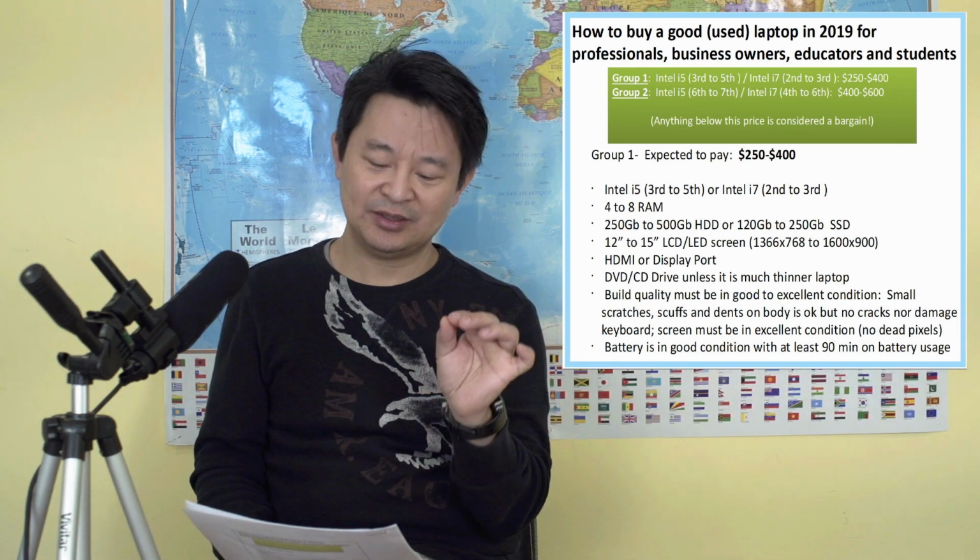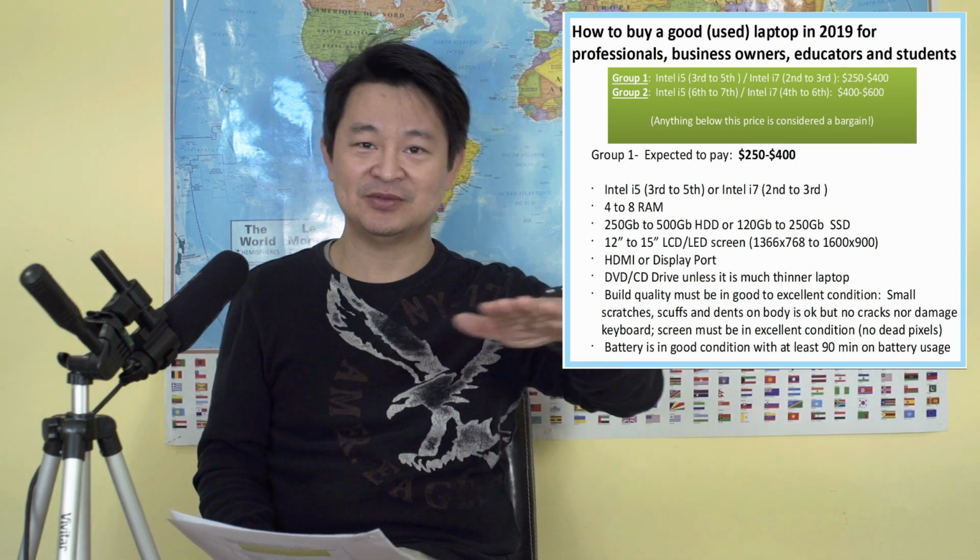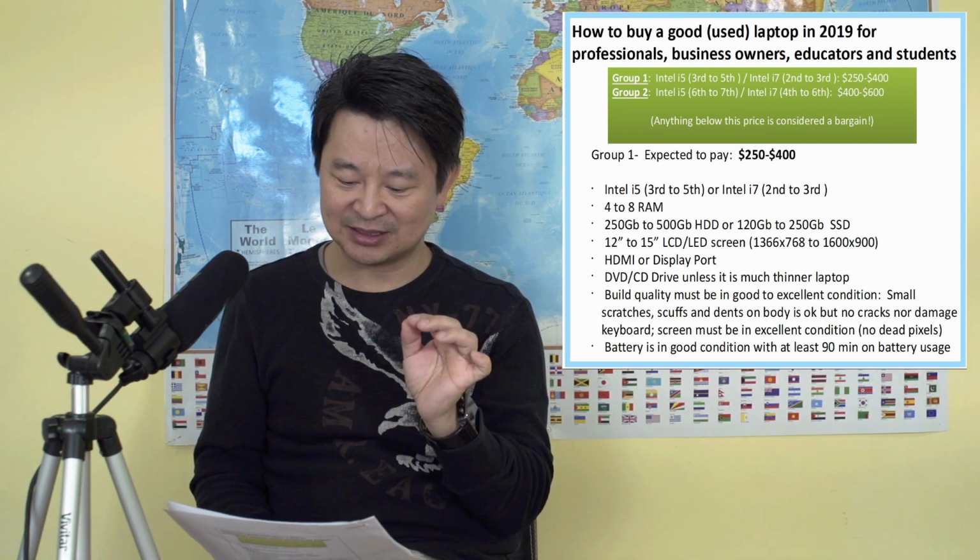So, excellent. Now, in terms of build quality, what do you expect for less than $400? Well, make sure it's in good to excellent condition. What I mean by good and excellent condition, well, it's okay to have a little scratch on the surface of the build, and maybe a little dent is okay. Scuff, maybe something that's wearing out, that's fine. But look out for any cracks, right? Cracks are not acceptable, and if there's damage to the hinge when you open it up, that's not acceptable either. If there is a crack on the screen, also not acceptable.